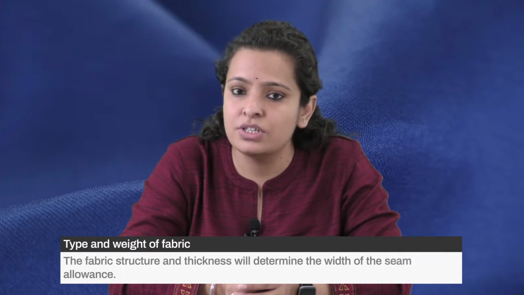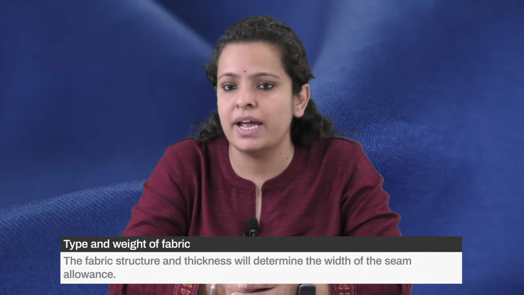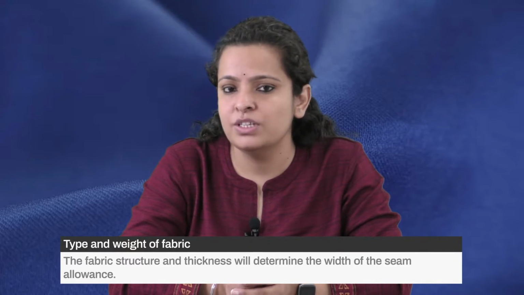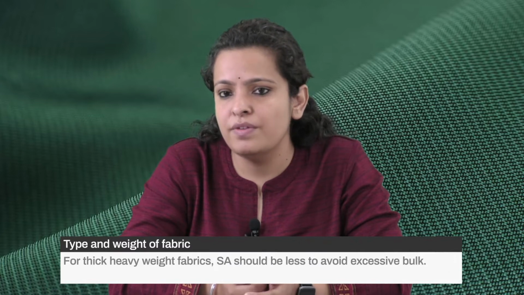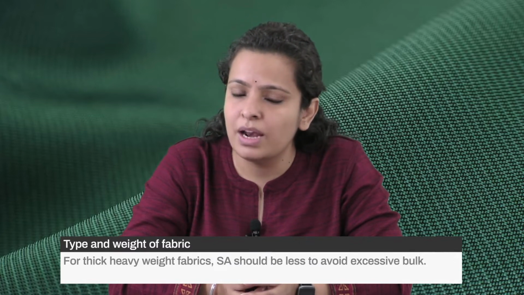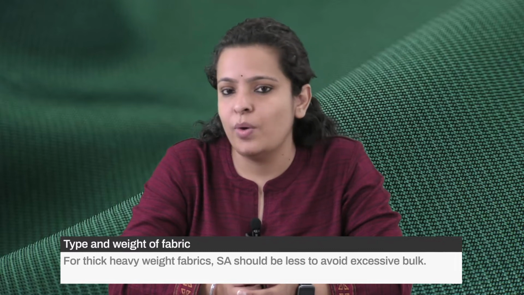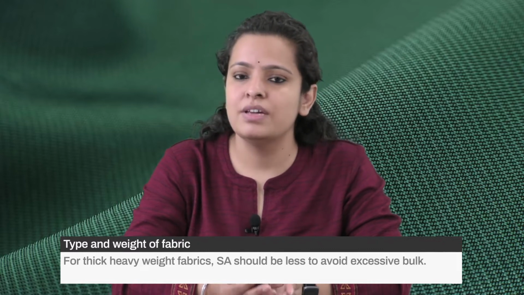Like the fabric structure and the thickness will determine the width of the seam allowance we opt for that particular fabric. So for thick or heavyweight fabric, the seam allowance should be less to avoid excessive bulk. If we are using a heavyweight fabric and we have a seam allowance of 1 inch or more, it will create lots of bulk in that particular garment.